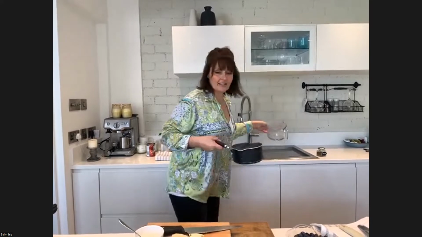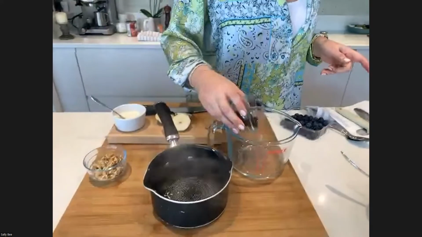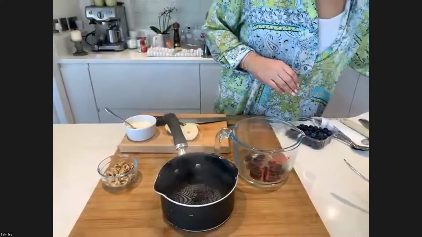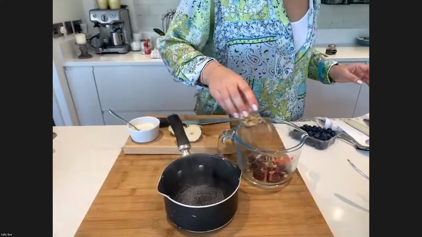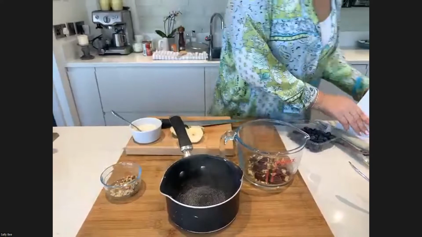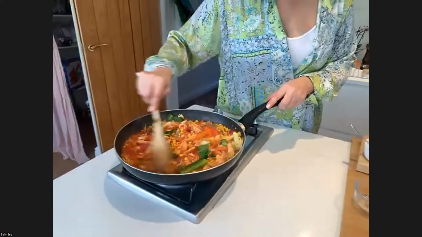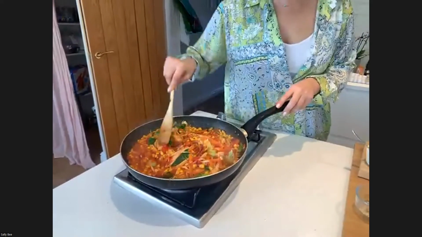And then into the jug here, I'm going to place a little bit of the dark chocolate, half of the walnuts, to keep an eye on your chicken if you're cooking along with me. Ask any questions that you have. That's looking really, really nice.